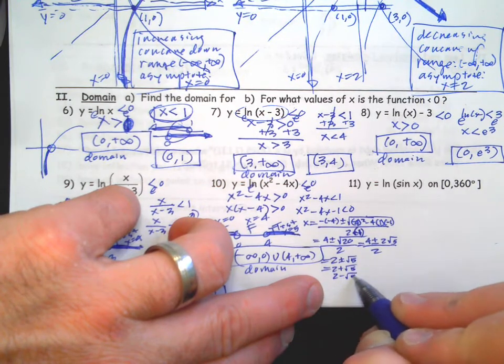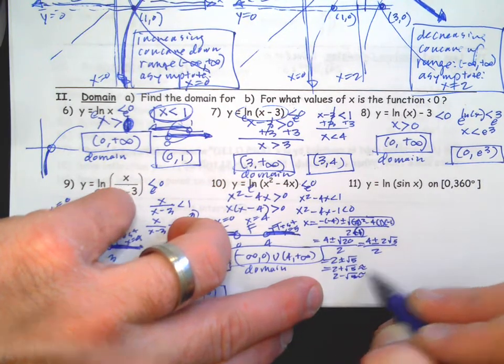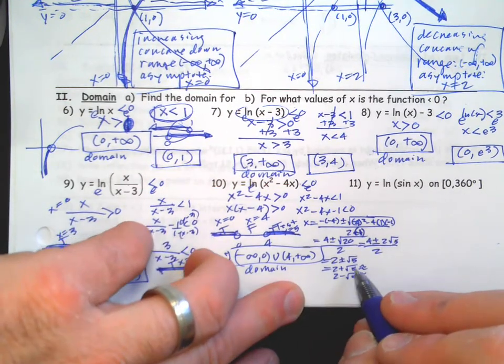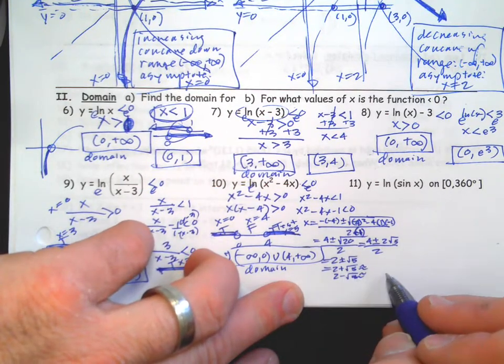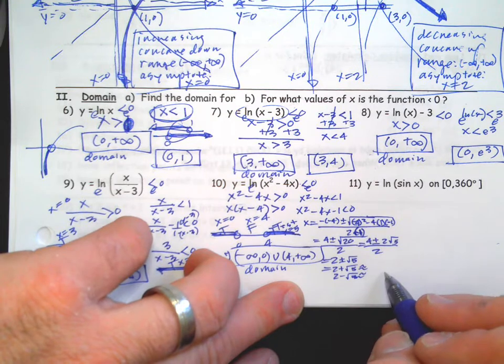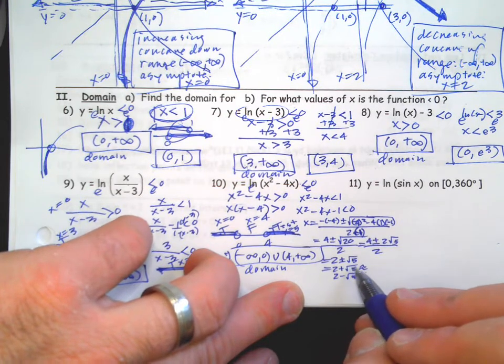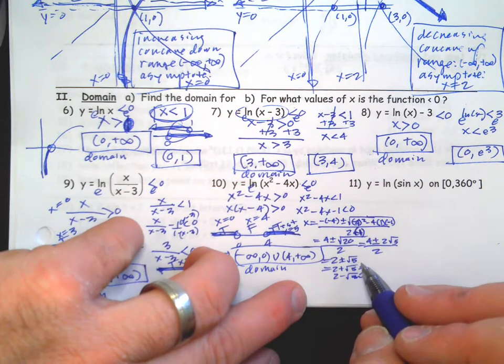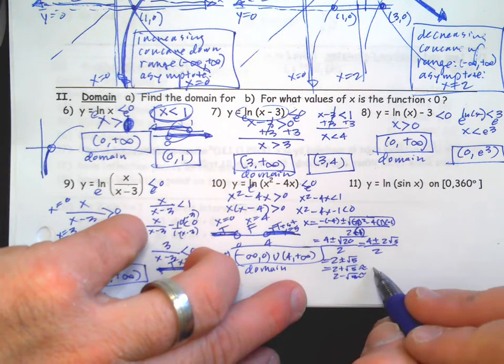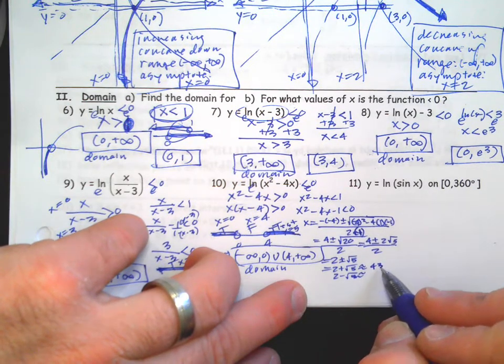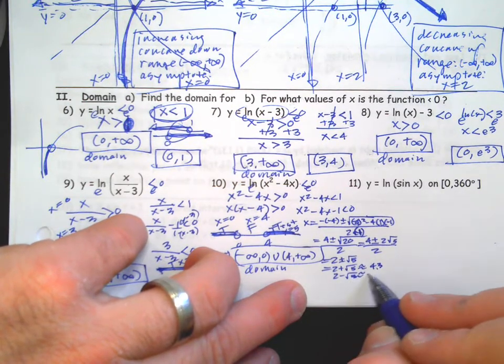I had to estimate these because you're going to do a line check. So root 5 is between the square root of 4 and 9. It's between 2 and 3. It's really close to 2. So I'd say like, I don't know, 2.3. So I'd say this is about 4.3. And this is about negative 0.3.